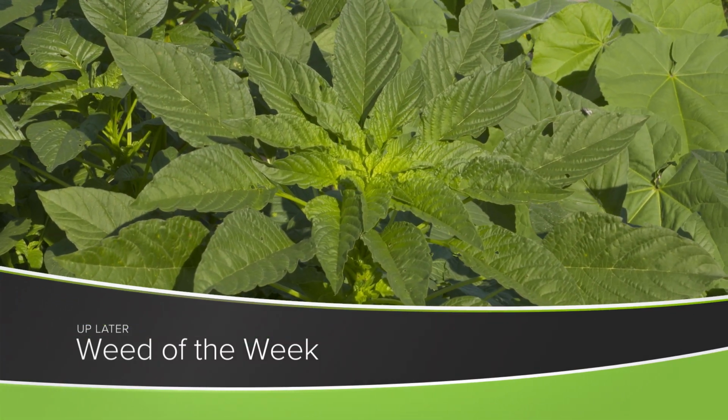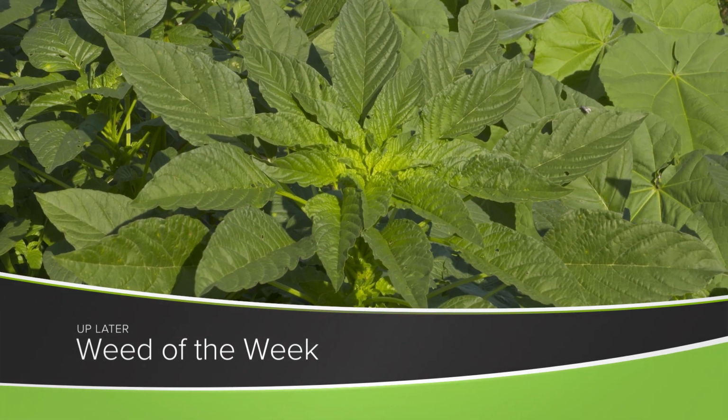Well, zinc is tremendously important to raising better yields on your farm, but so is weed control. Can you identify our weed of the week?